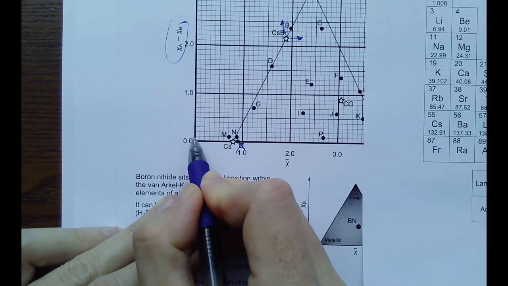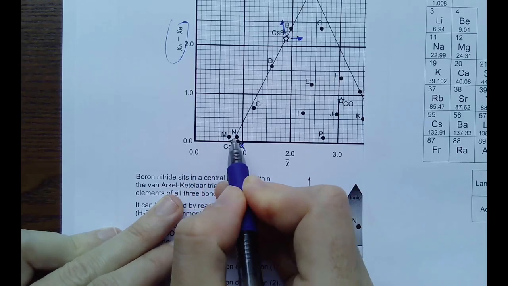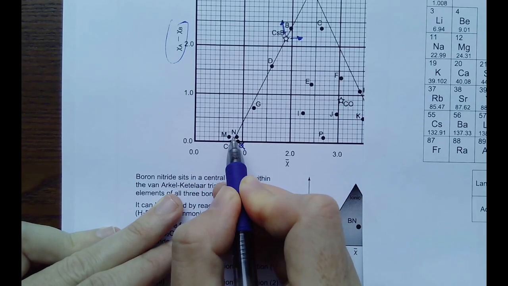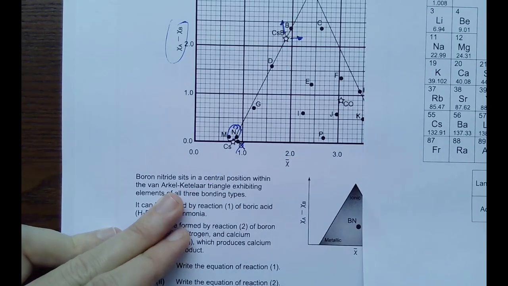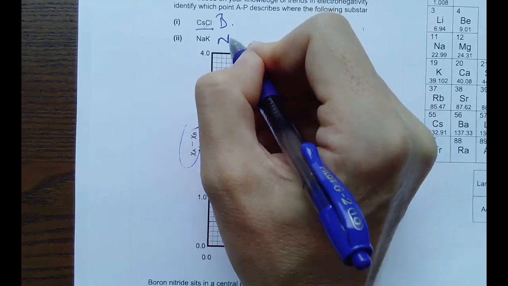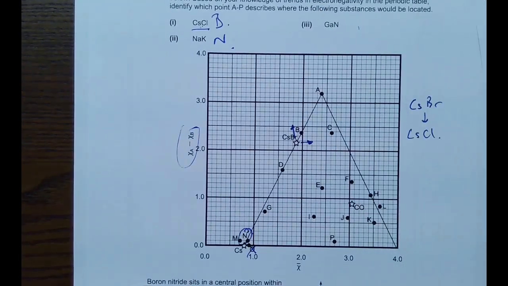They've both got a tiny difference because sodium and potassium are different. N, the average electronegativity is slightly higher. M, the average electronegativity is slightly lower. So my answer is N. So that is N. And then the hard one.